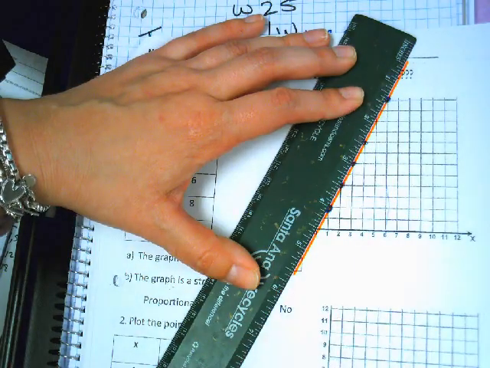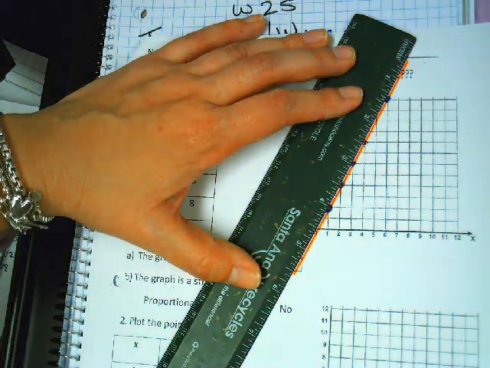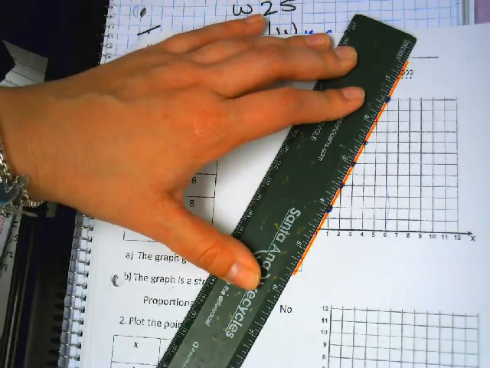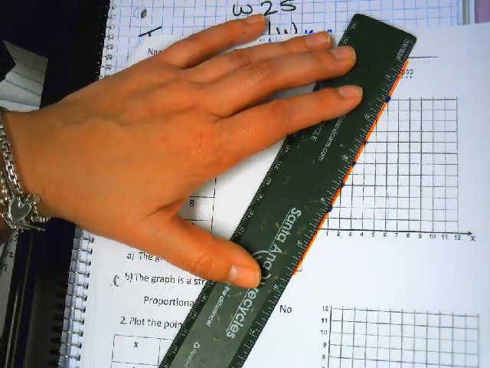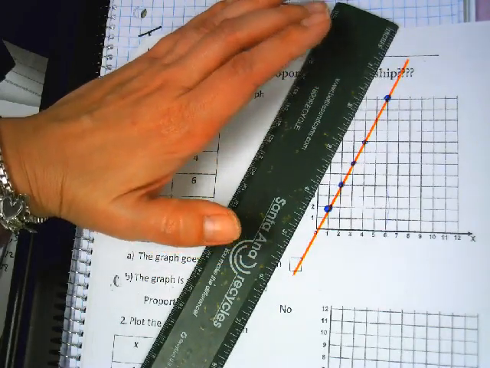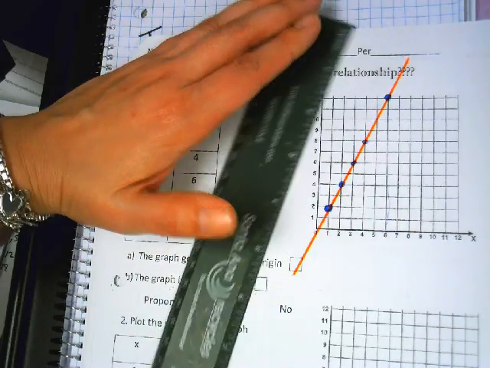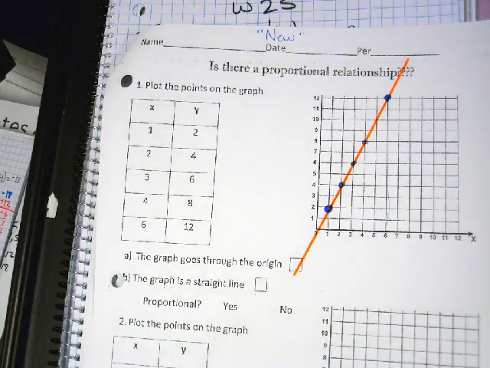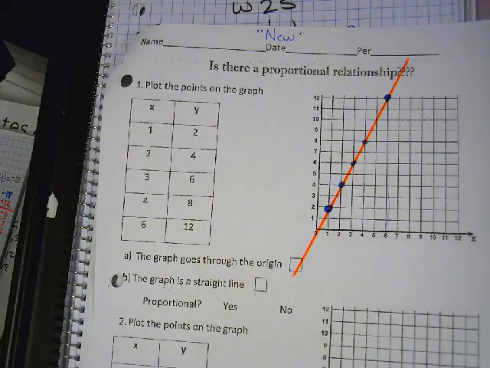Extend the line. So not just connecting the dots, but extending it, making it longer. And there's a reason why I need the line longer. Does anybody know why I need the line longer? It does continue. Why else do I need this line to be longer? To see if it's straight, and one other reason. I need to see if it goes through 0, 0.